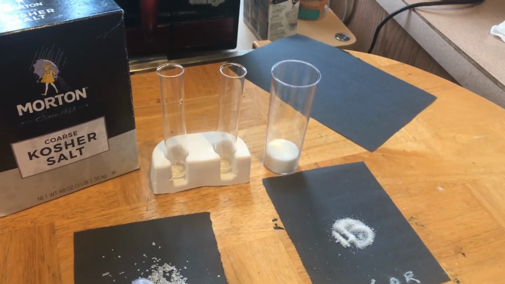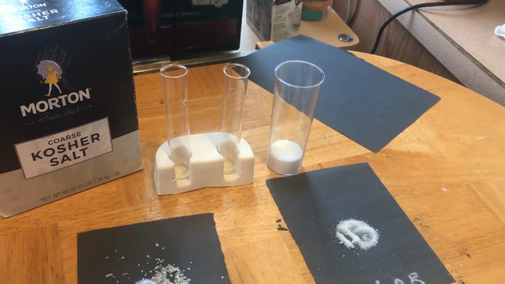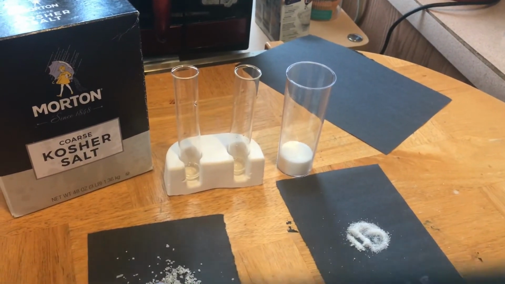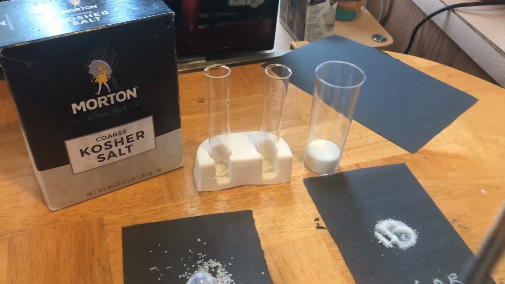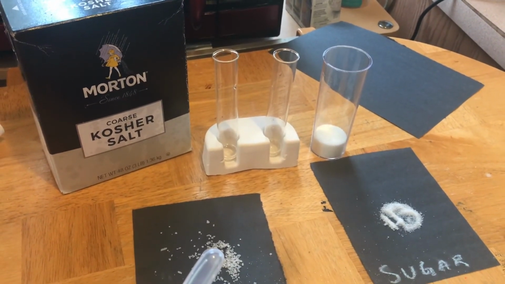This is a little spoon. Solubility, folks. The ability for a substance to mix into a liquid. Our substances were salt and sugar. Liquid was water.